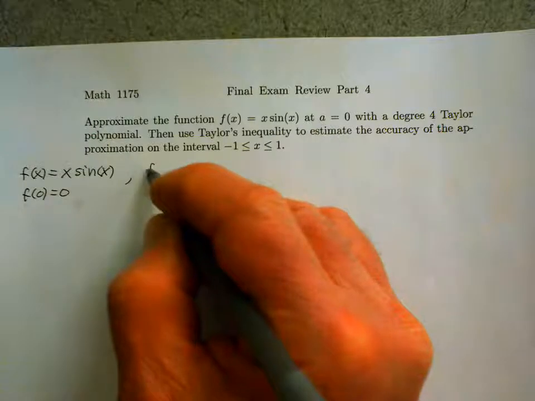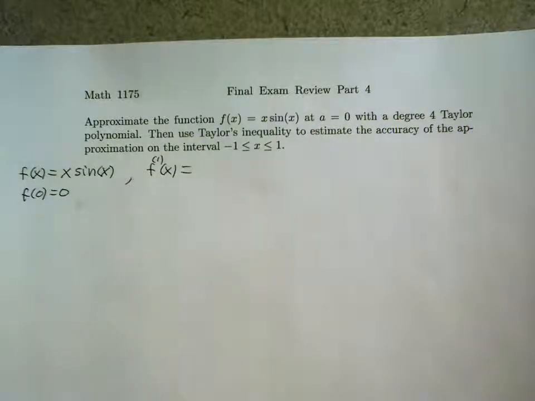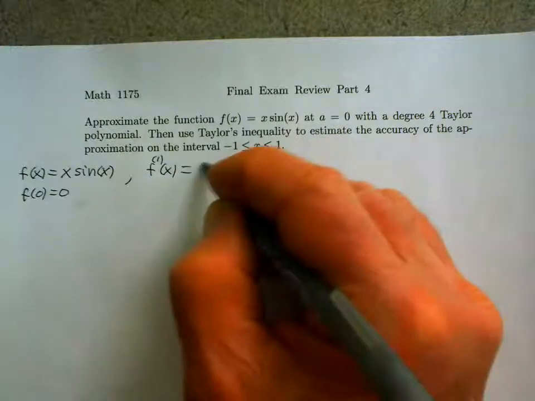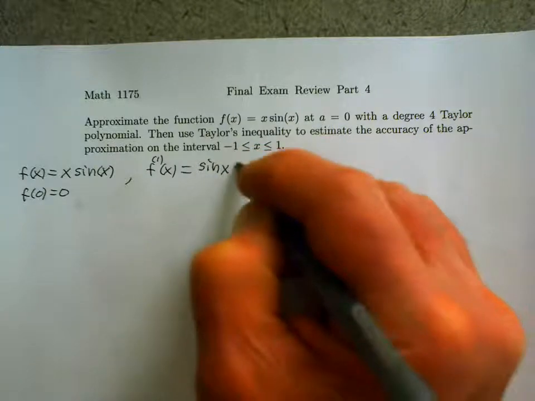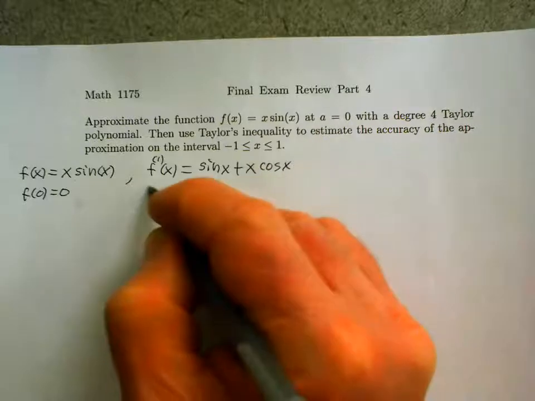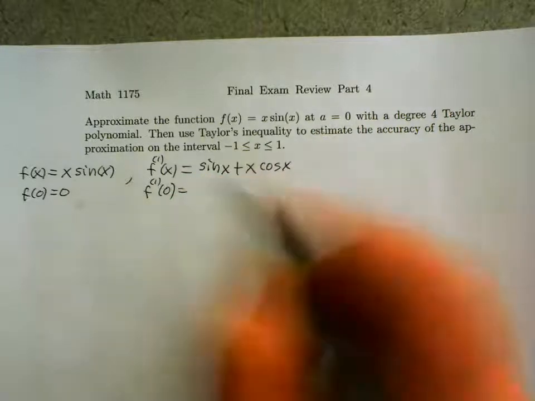Then the first derivative, we use the product rule. So the derivative of x times sine of x is sine of x plus x times cosine of x. Evaluate the first derivative at 0, we get 0 again.